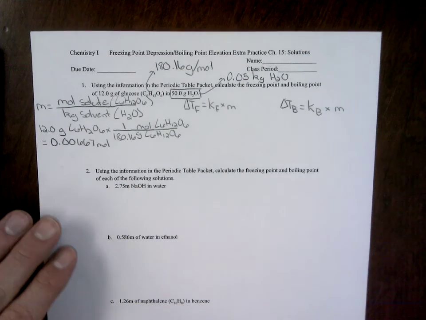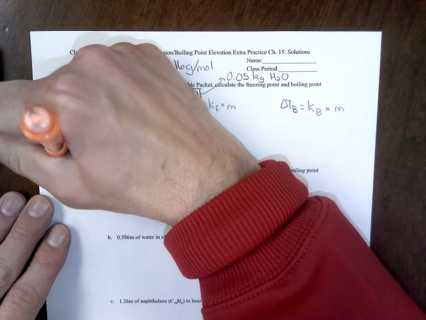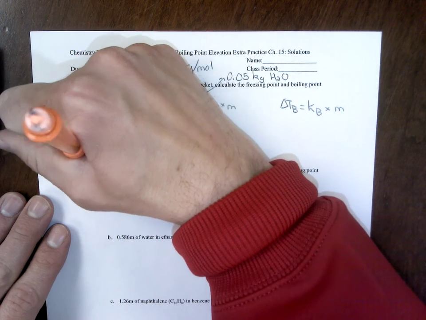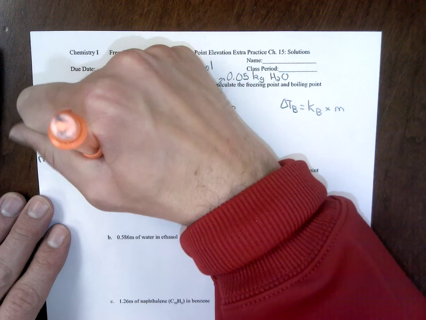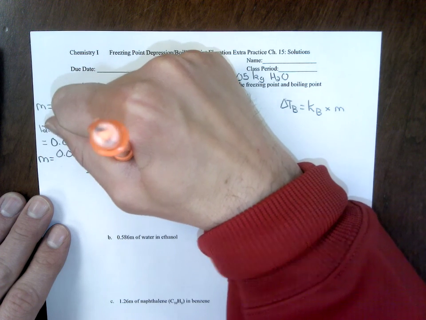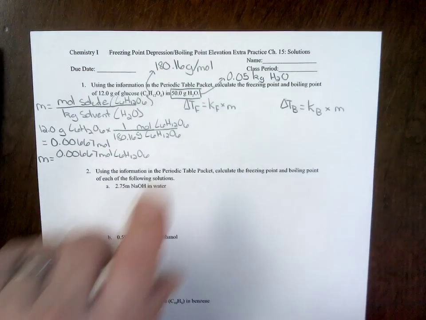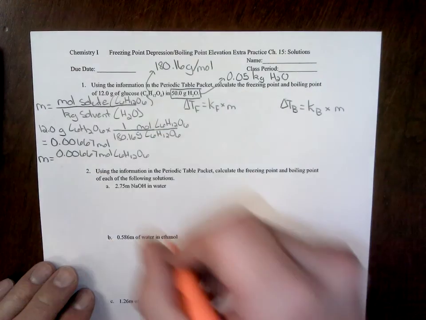So let's plug this all back together. So our molality here is we have 0.00667 moles of glucose divided by our 0.05 kilograms of H2O.